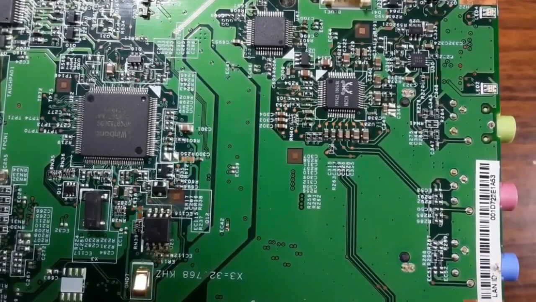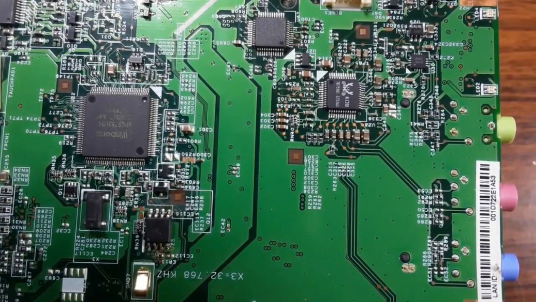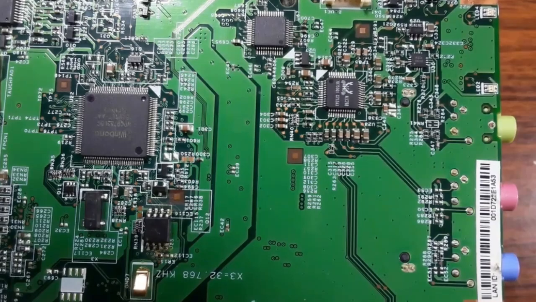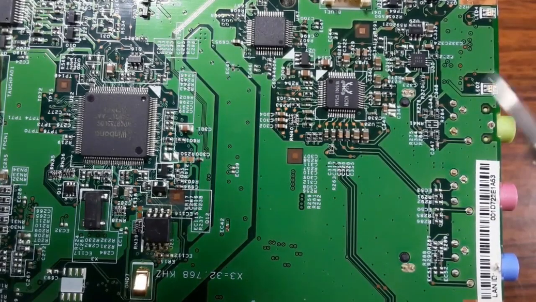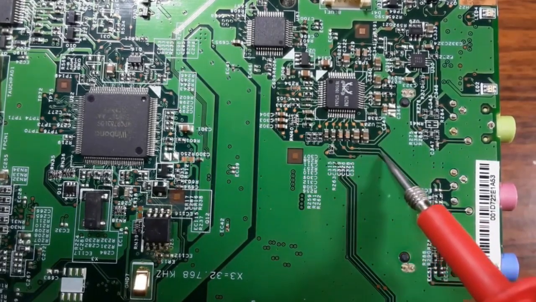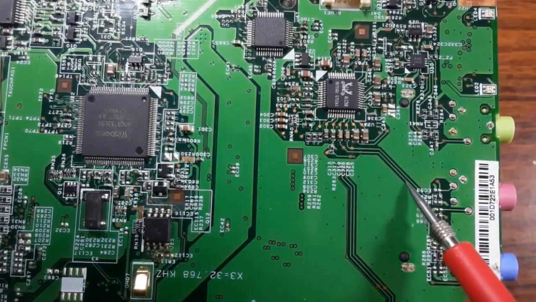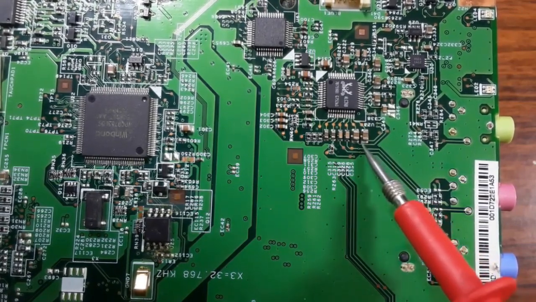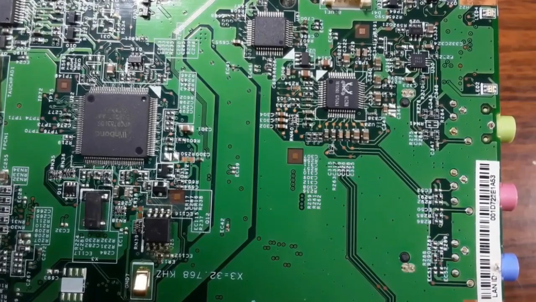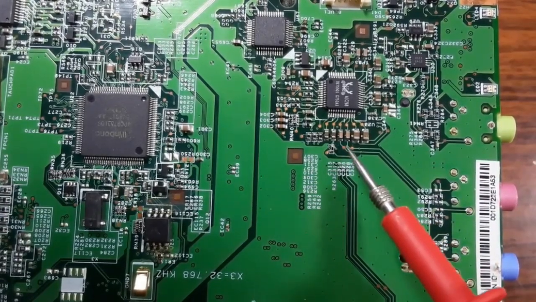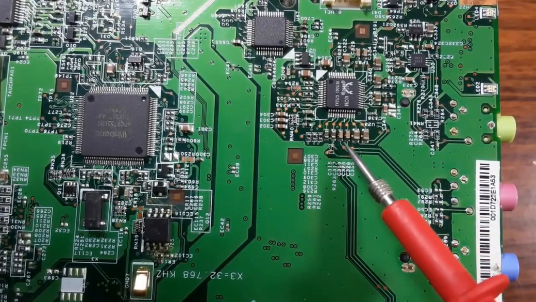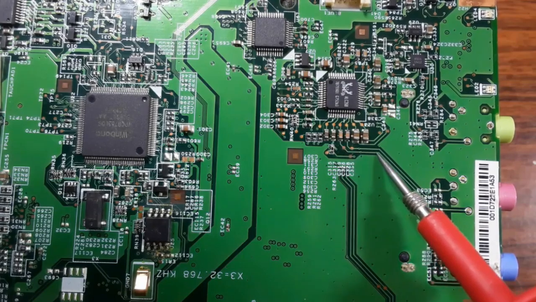Now let's check some small buses that hold signals. Let's check, for example, this. As you can see here, we have these buses. This is a bus. This is another bus. Okay, these are other buses, etc. So if we focus here, let's focus on this bus, for example.